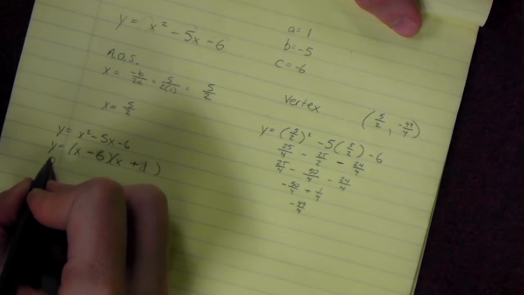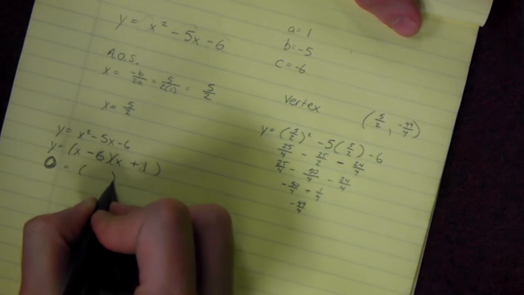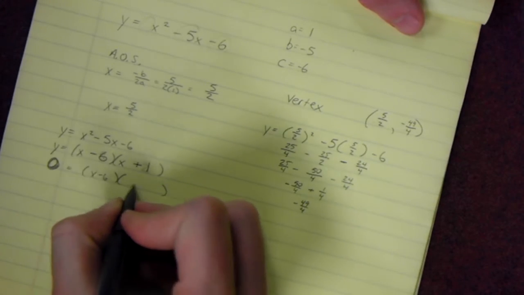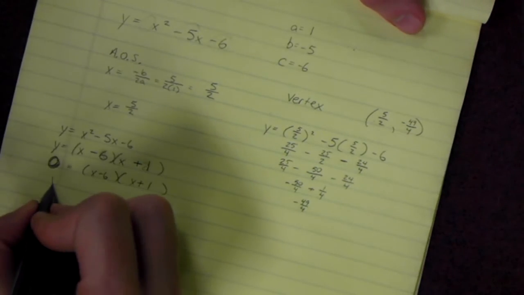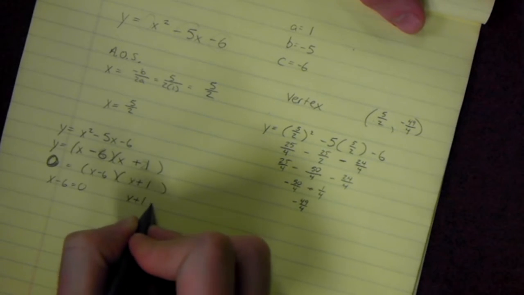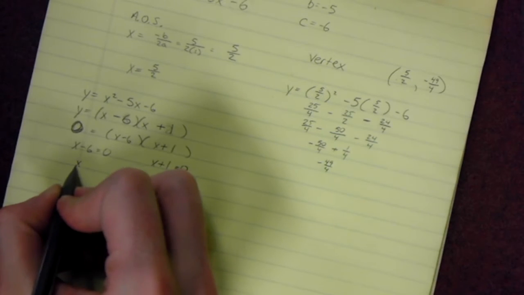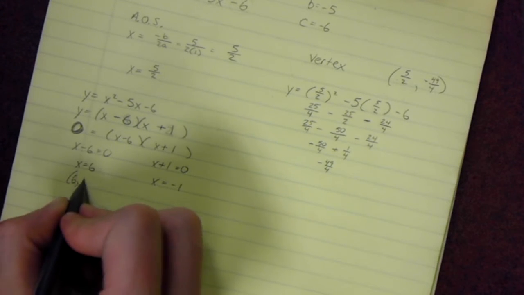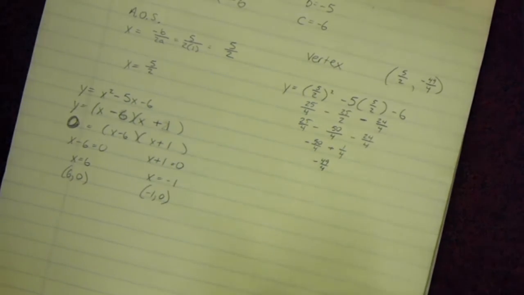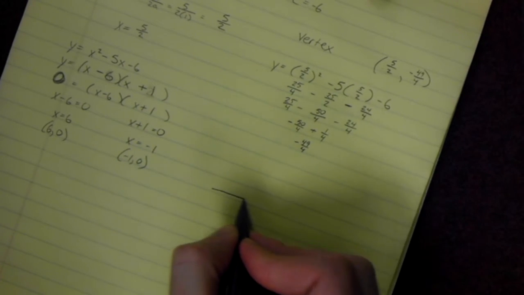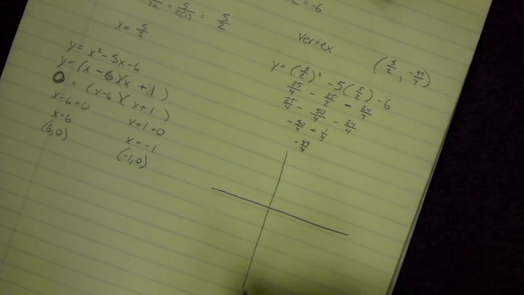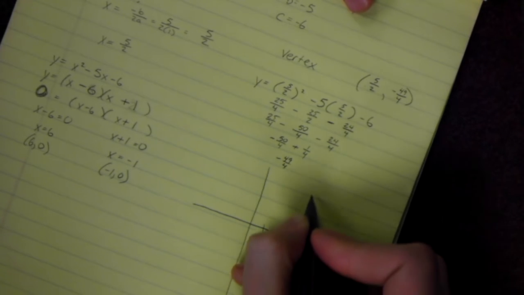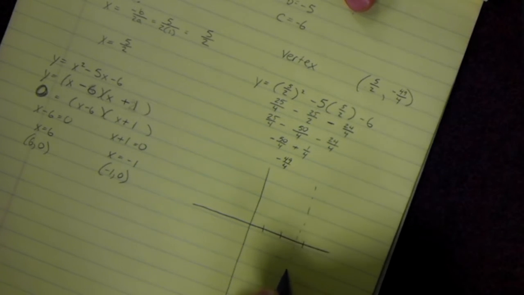Alright, so if I then plug in 0 for y, that's how you find your x-intercepts. I can then apply the zero product rule and split this apart, like so, and solve and find that my x-intercepts occur at positive 6 and at negative 1. Okay, so what I've seen here is that my vertex is at x equals 5 halves, which is the same thing as 2 1/2. There's my axis of symmetry.